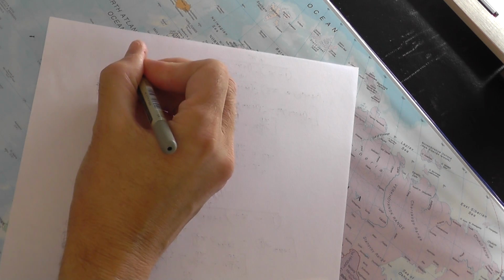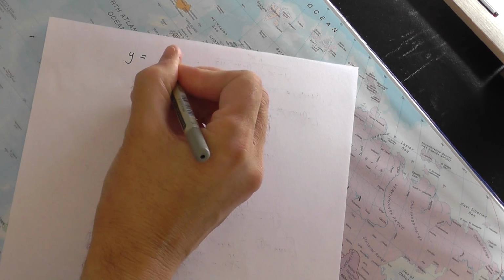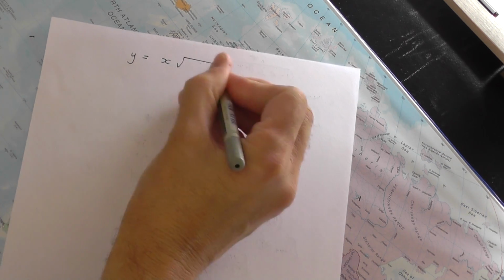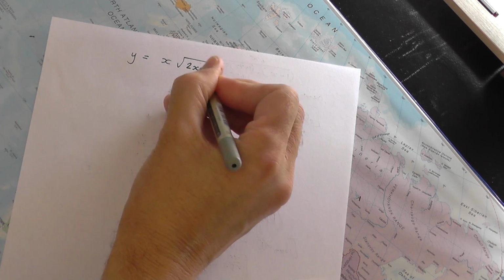Okay, I'm going to do one final video on a typical A-level question, and this one basically involves algebra, and it is the simplification of the algebra at the end which causes a problem sometimes. So let's have a look at this. Y equals, I won't make it too difficult, I'll give you a fairly straightforward one. Let's say we've got to differentiate that function there.